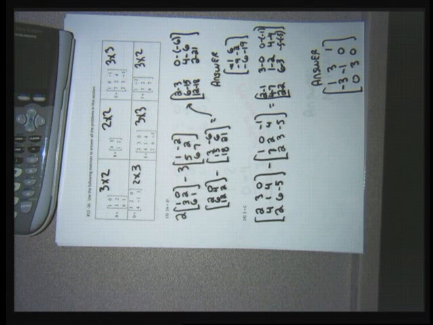The notation looks impressive, so if somebody's watching you do the work, it'll look like you're doing something really hard when it's not really that hard.